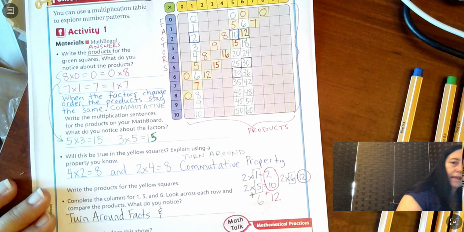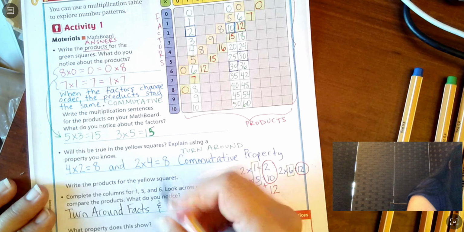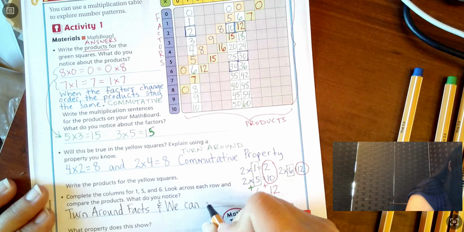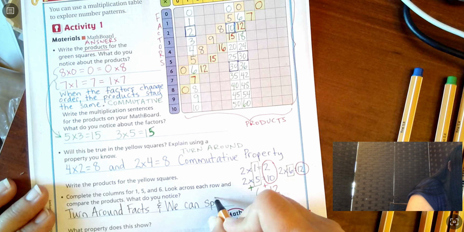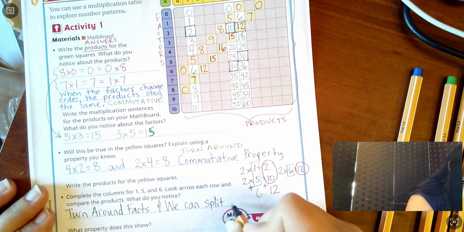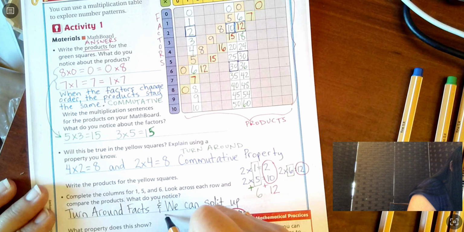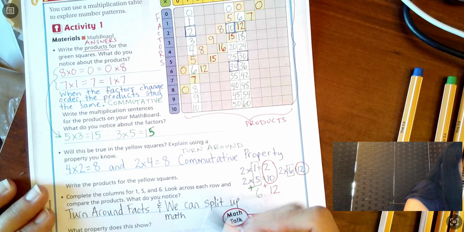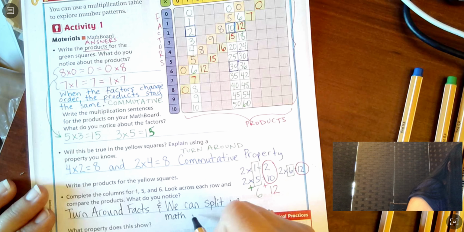And I'm going to use the little and sign. We can split up math problems.